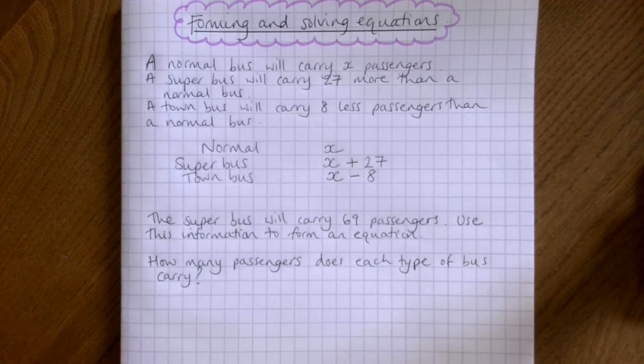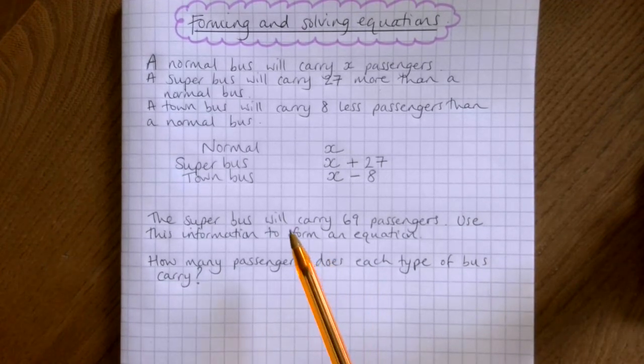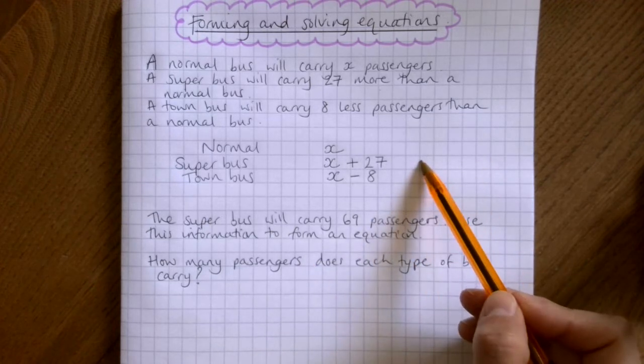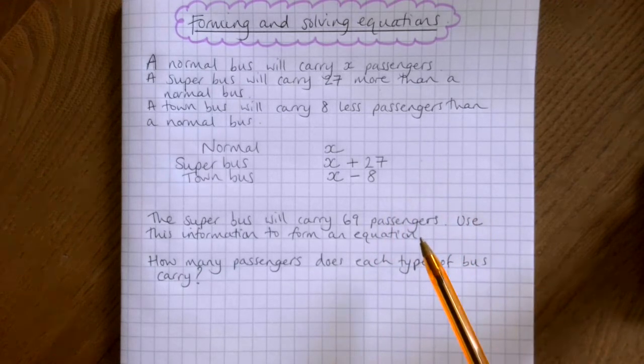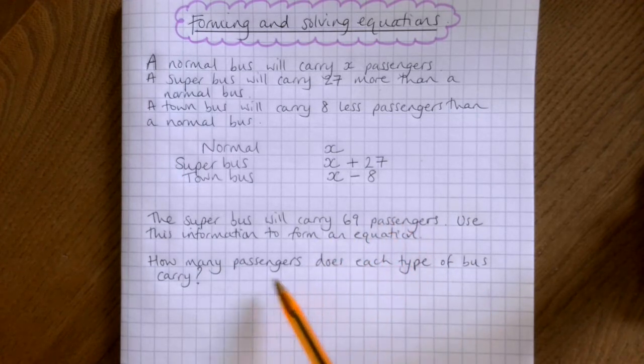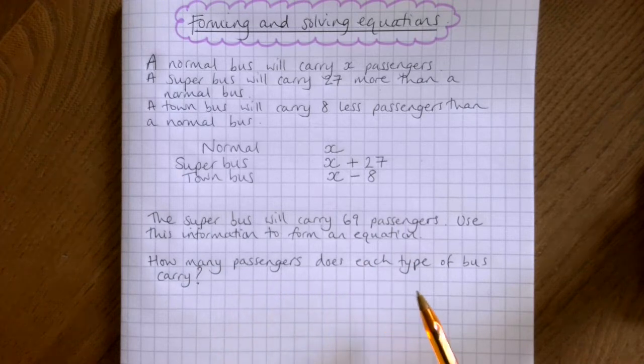So now there's a bit more information here in the question. So the superbus will carry 69 passengers. So this is the superbus one, the X plus 27. Use this information to form an equation. And then once we've done that, it says how many passengers does each type of bus carry.